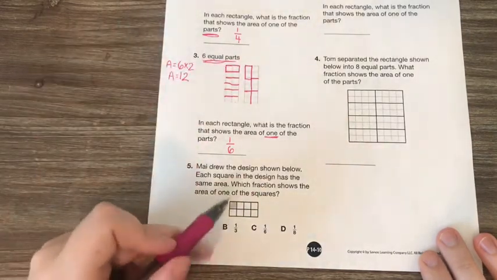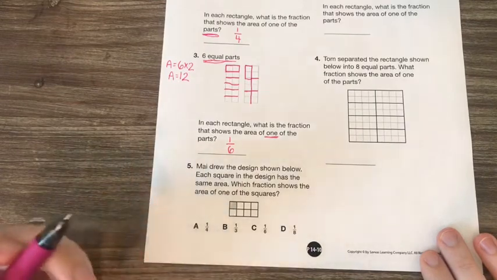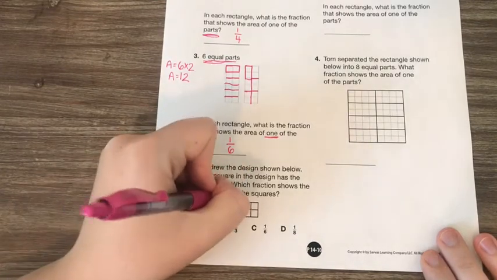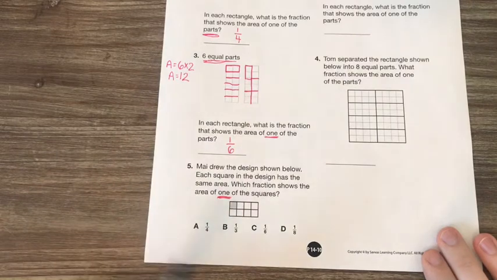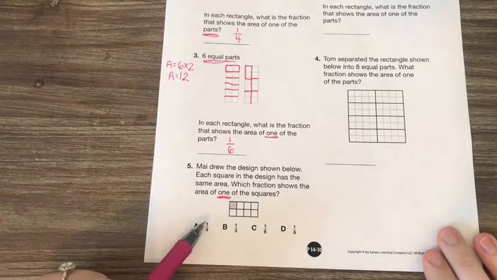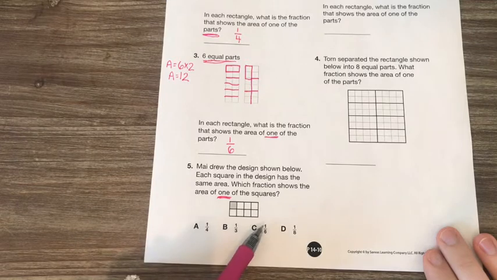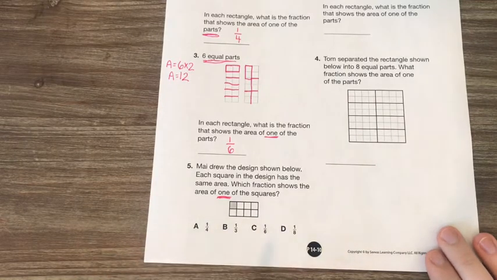But now it's just having us look at this one specific part. So now that we know that we're looking at one specific part, or this shaded area, we know that our numerator is going to be 1. So let's check to see if we can eliminate any answers. There's a 1 there, 1, 1, and 1. Okay, so all the answers have a numerator of 1. So now we need to figure out which of the denominators best fit this figure.